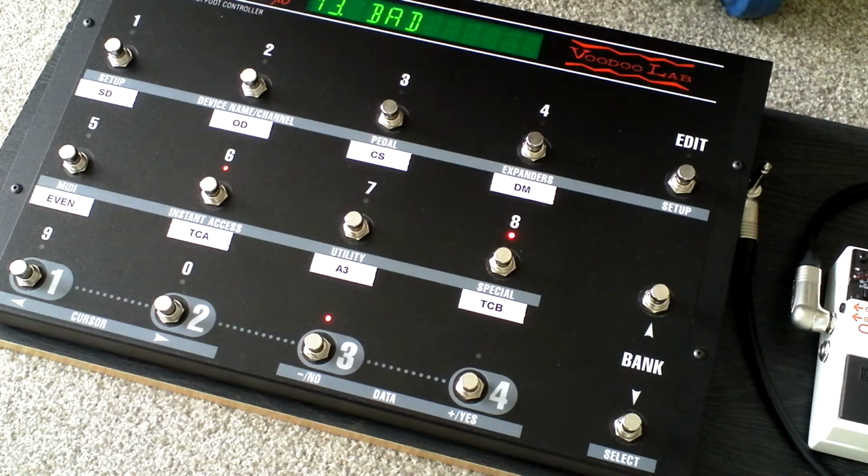In this video I'm going to show you how to set up the MIDI and the loops for each song or each preset. So on my GCP I'm on bank number 1, song 3, preset 3, bad. That's on there.